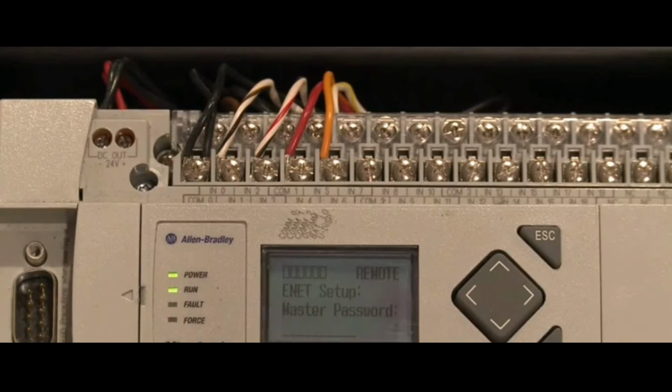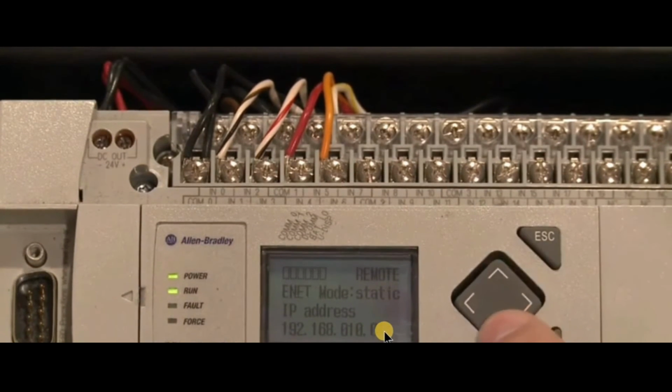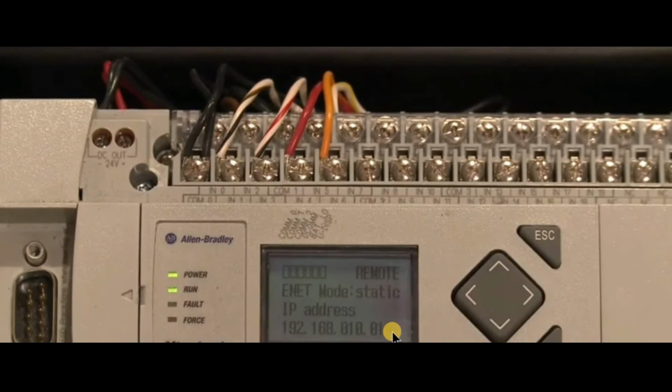This is the simple thing which we need to remember about the IP address. And one more thing, if you are using the MicroLogix PLC, in this PLC you can set the master password, meaning you can provide additional security to your downloaded program. Now you can see here I'm setting the IP address. This is the way I'm just changing the last number. Now here I have set the last number, that is 010.